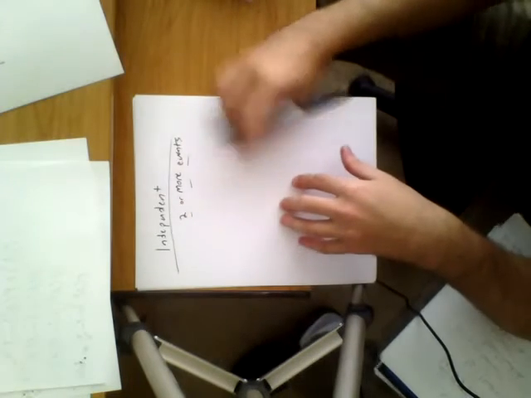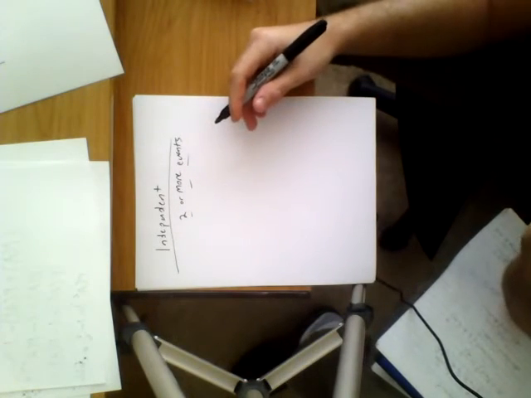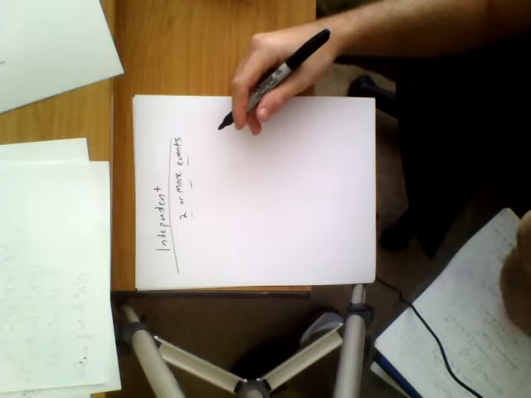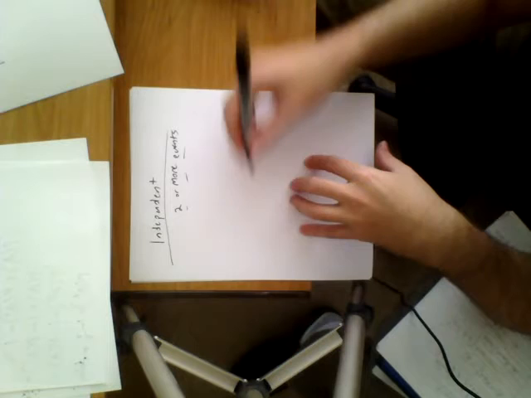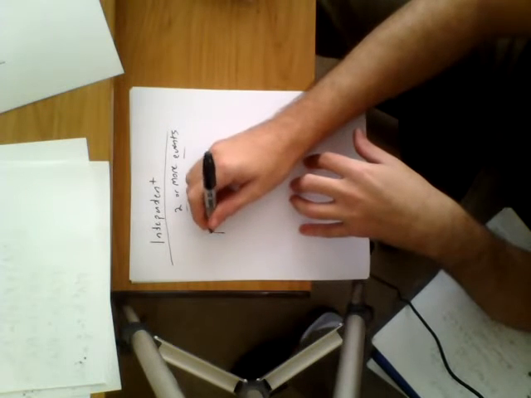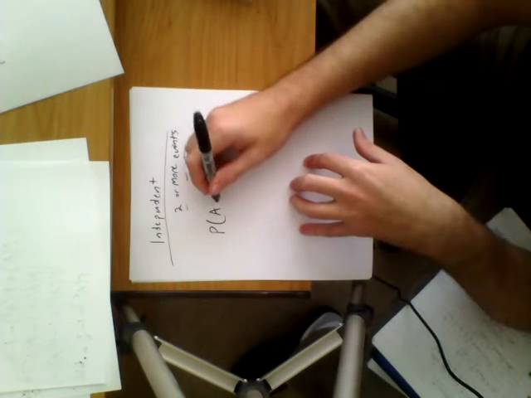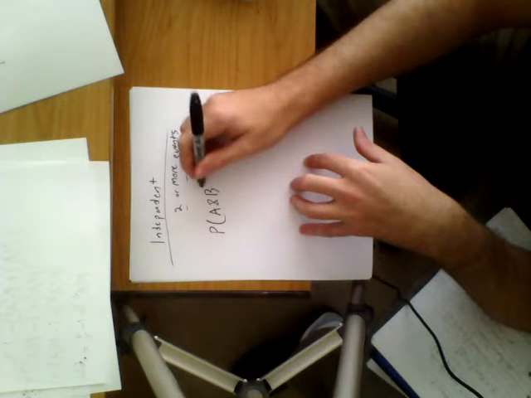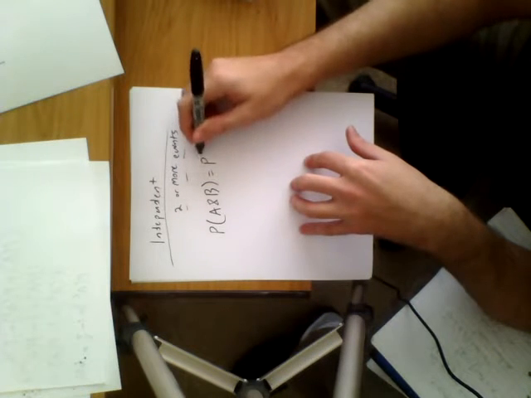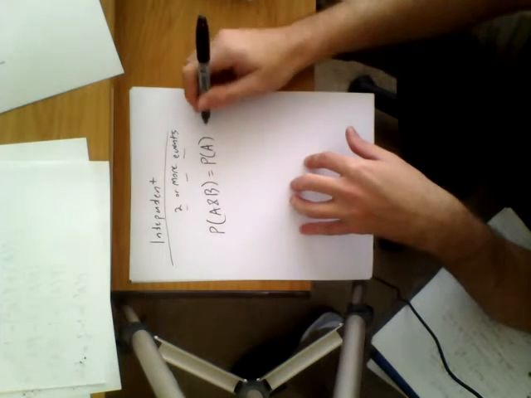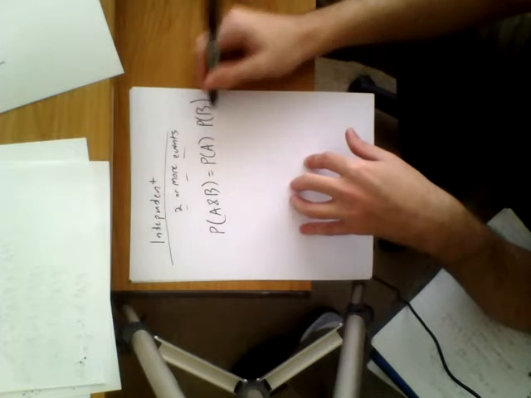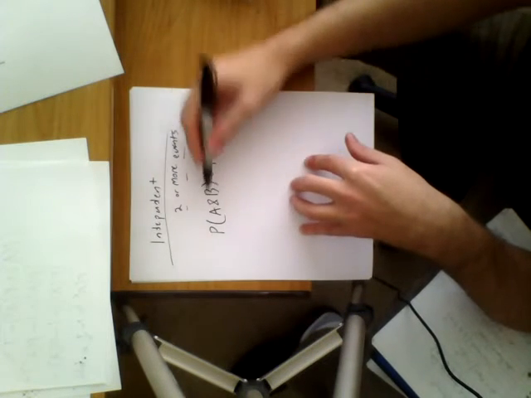I don't know if your book mentions this kind of plain English version or not, but it's useful to know. And the way they put it, the probability of A and B is equal to the probability of A times the probability of B. If this holds, the 2 events are independent.